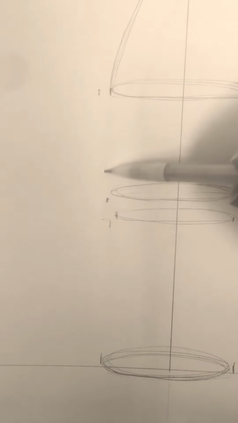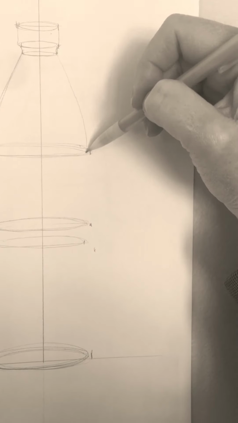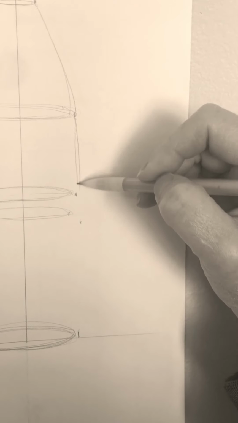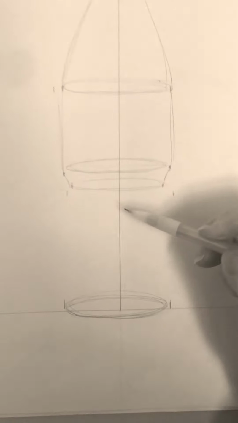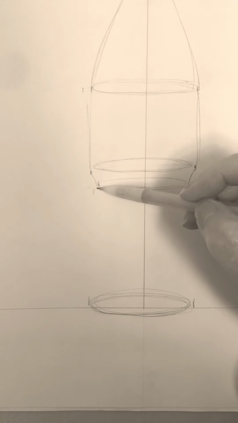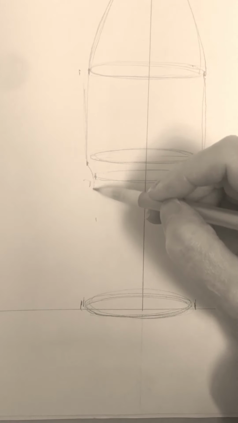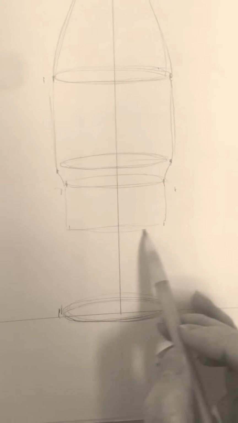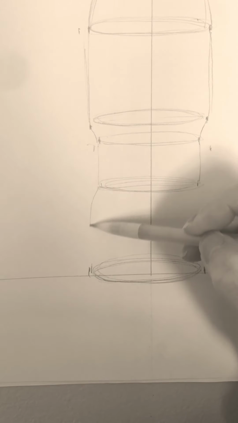Check. Keep checking. This is where there's another change in the width as it moves in and out on the sides.